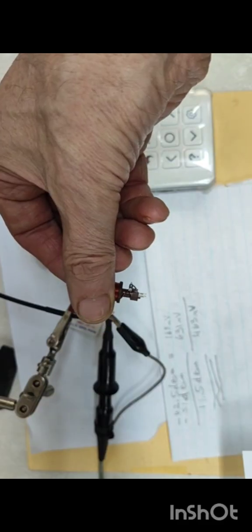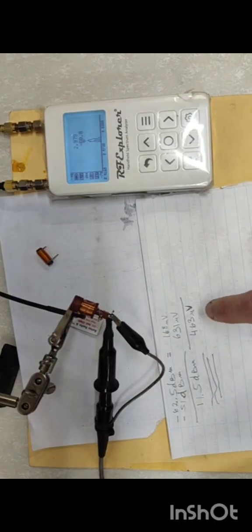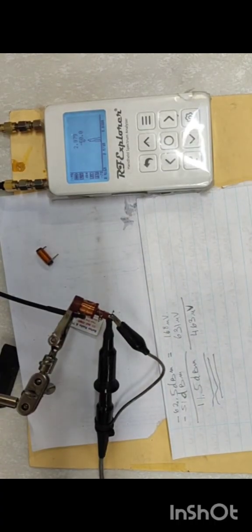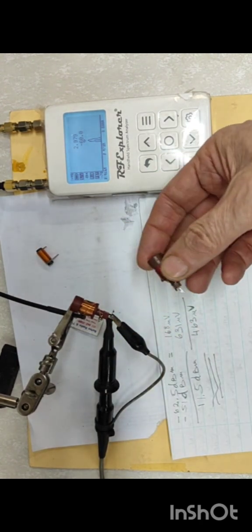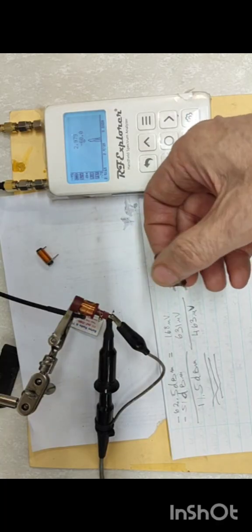Let me show you on the coil itself. Instead of having it this way, and then having it this way, gave me a difference of 463 microvolts. It's difficult to describe, but it's a ginormous noise generated just by putting this inductor the wrong way.